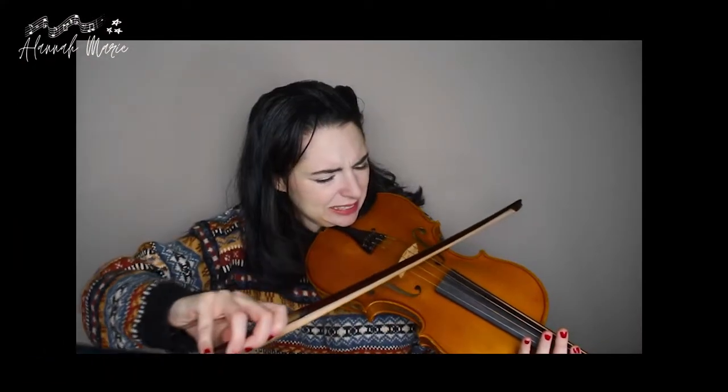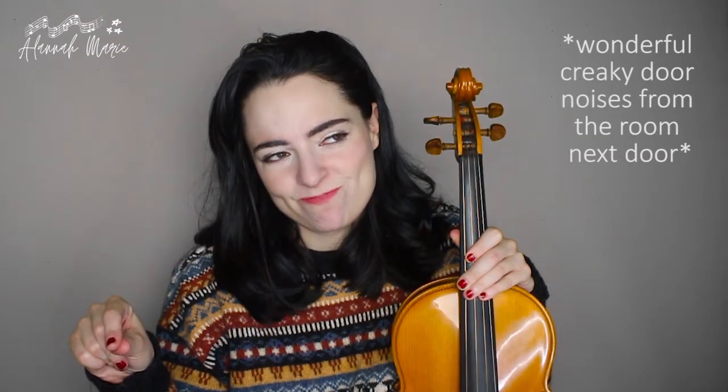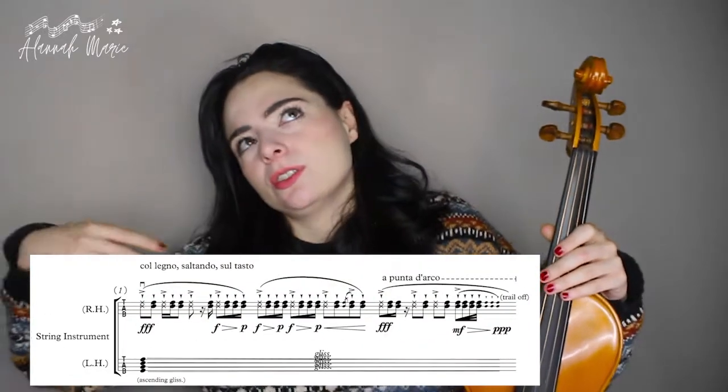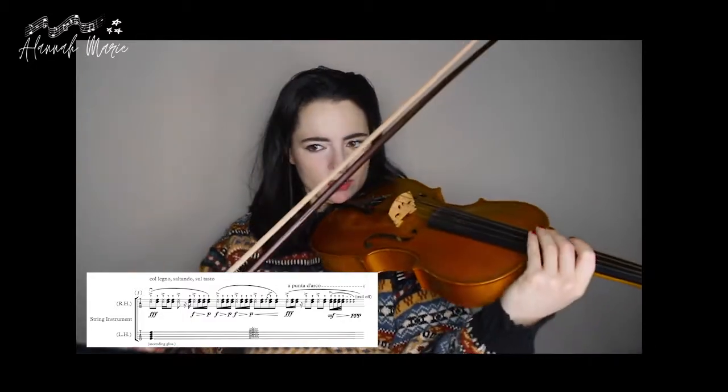Well, my lack of training on the viola meant that I was not technically confident with performing specific noted pitches. This resulted in me focusing instead on non-normative performance techniques, or extended techniques, unstable sounds, and quasi-improvisatory passages such as the general direction to trail off. See it in line 1 here. Just trail off at the end, however you want. A punto d'arco.